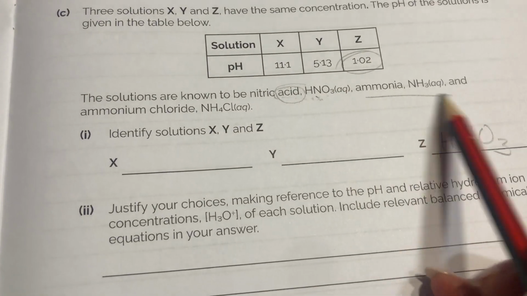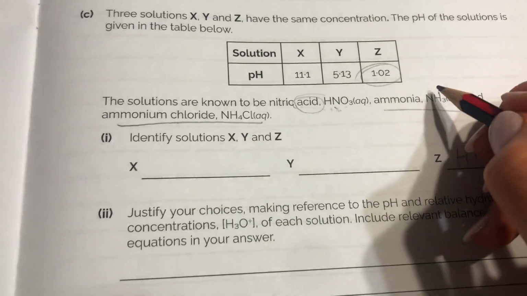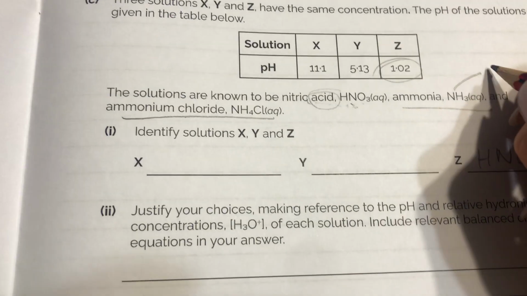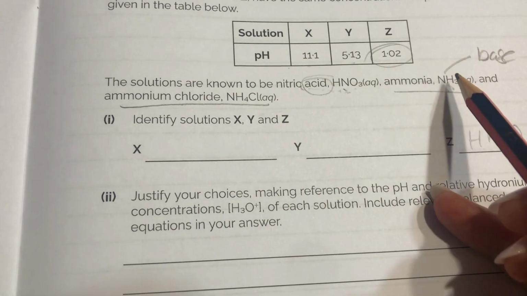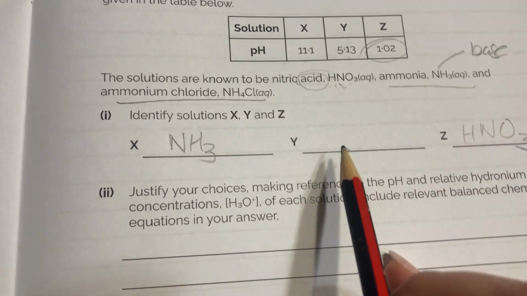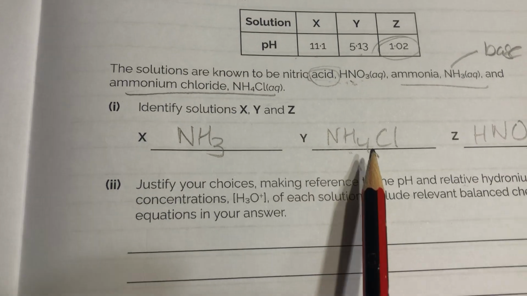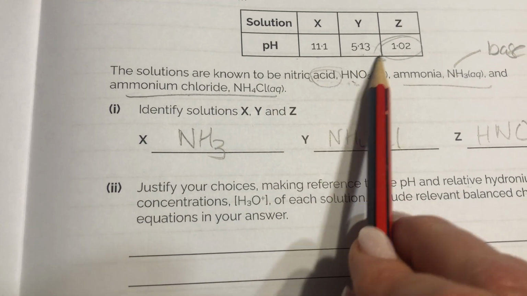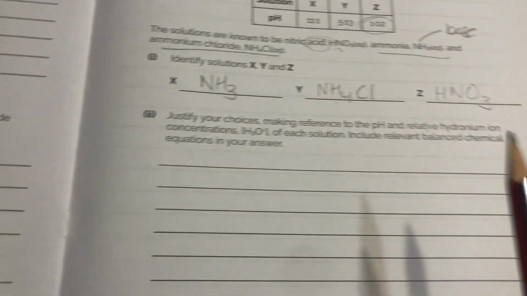These 2 here, ammonia and ammonium chloride, did worry people. So NH3 is ammonia, that is a base. There is only 1 basic pH, so that must be X. And this thing here must be Y. Y is obviously an acid, so that's a little bit of a clue here. And we'll have a look at why that is now.